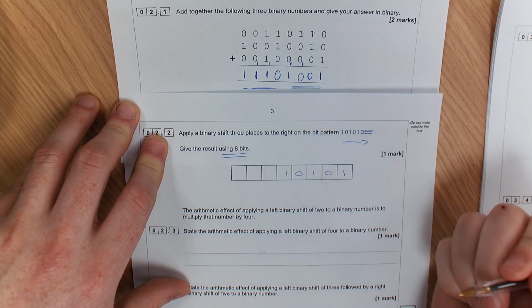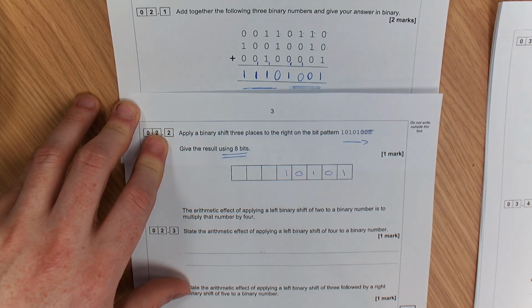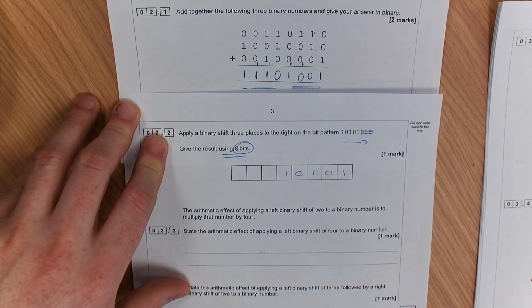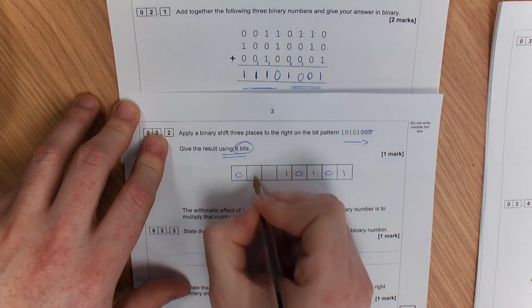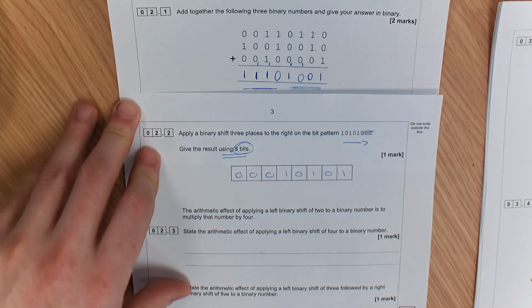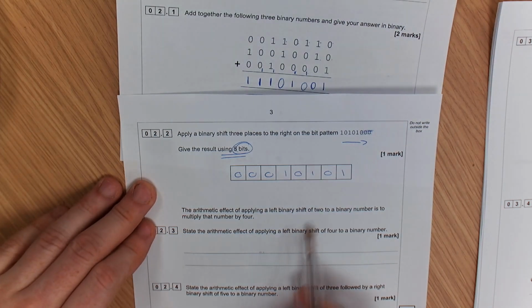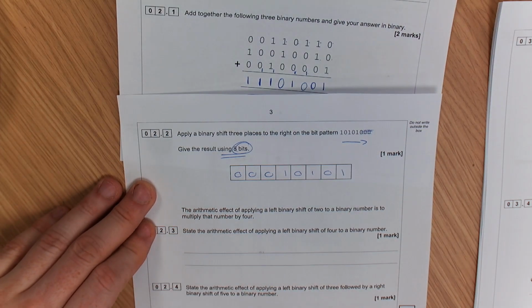So you've done a 3-digit shift. That's wrong. And you would not get the mark for that because it does say represent it using 8 bits. It's a simple thing. It doesn't show that you don't understand it, but what you should have done is pad it out this side to get the mark. So make sure you are padding it out this side.